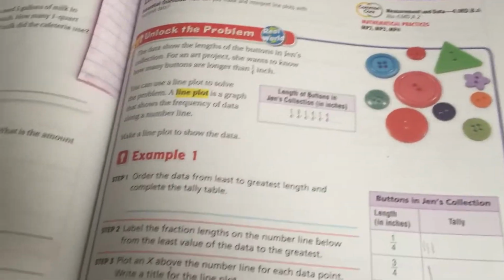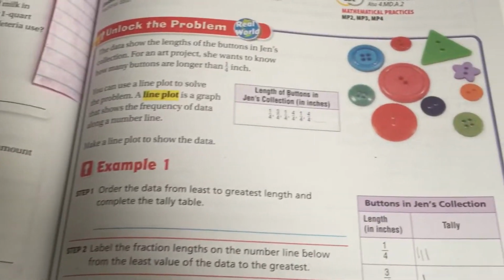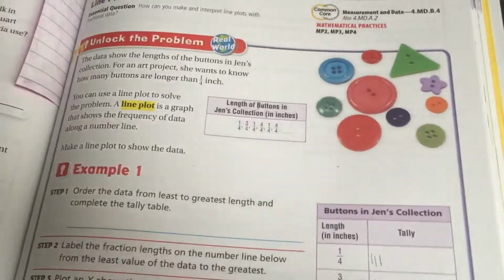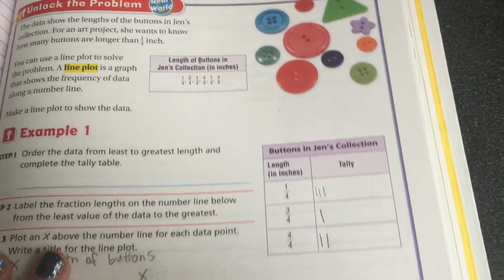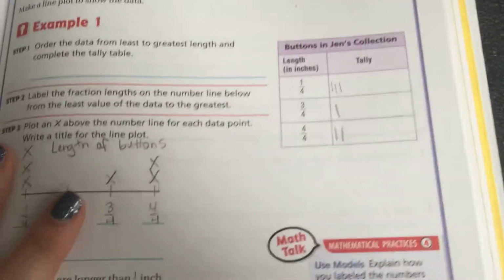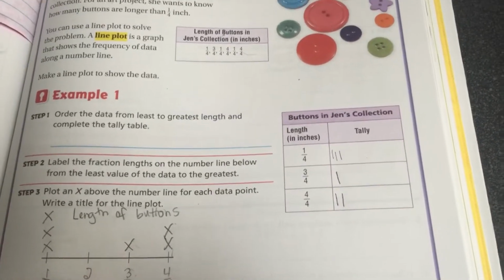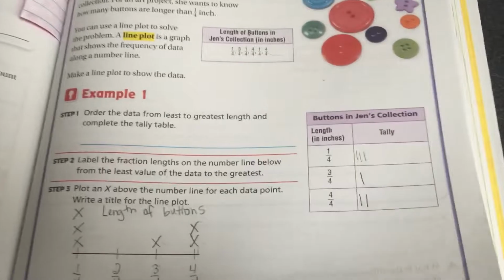So line plots help us see data in different ways. It's basically a way to organize collected data. You guys have done data and stuff with science. So this could be a way that you showed your data and your conclusions, or when you analyze your data, when you do the scientific method, that kind of thing. But this is just a way to organize information.